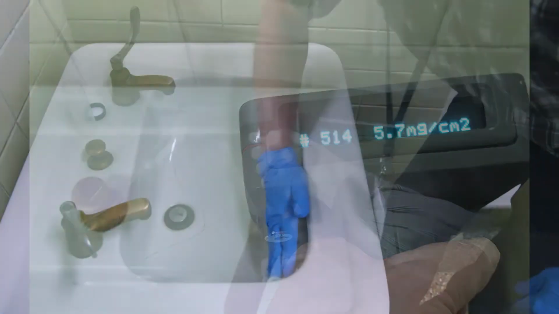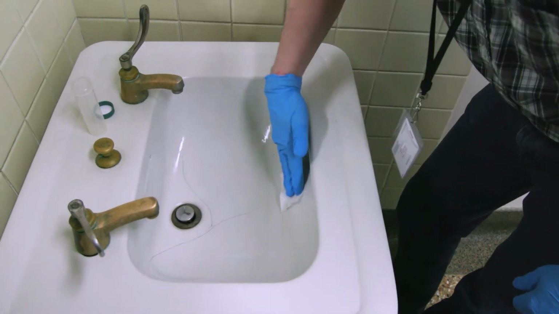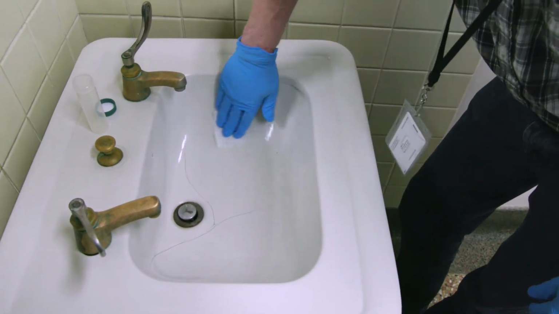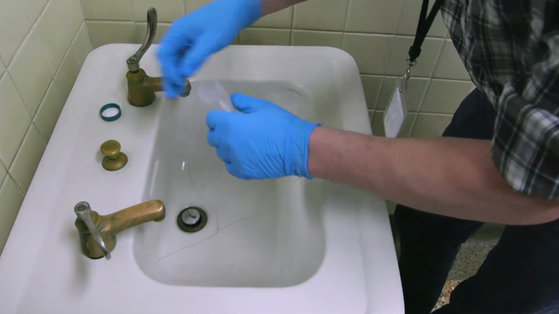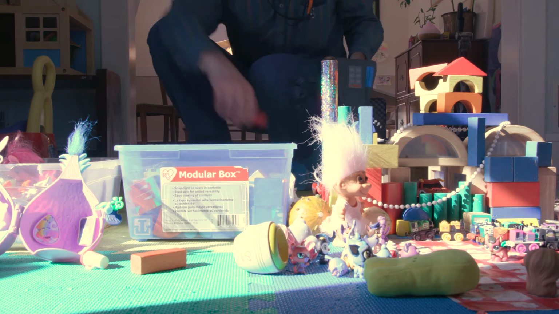Using an XRF on bathtubs and sinks can detect lead in the glaze finish, indicating the need to follow up with dust wipe sampling covered earlier in this video. Hazard investigators are allowed to conduct risk assessments in Wisconsin, but are not allowed to operate an XRF.